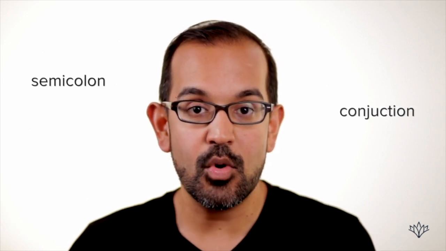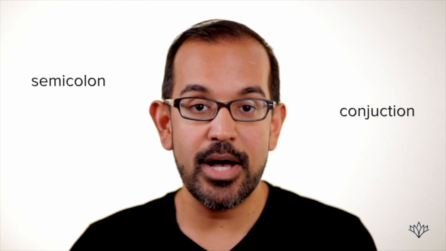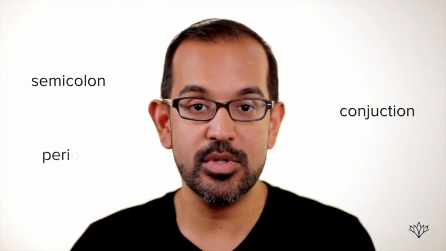Now remember, if you have two independent clauses, two sentences that can stand on their own, you need something in between them. Now, what can you put in between them? What's acceptable is a semicolon, or what is also acceptable is a conjunction: and, but, or. The last thing that's possible is that you separate those two sentences with a period.